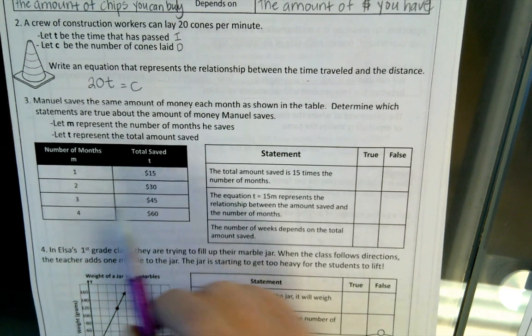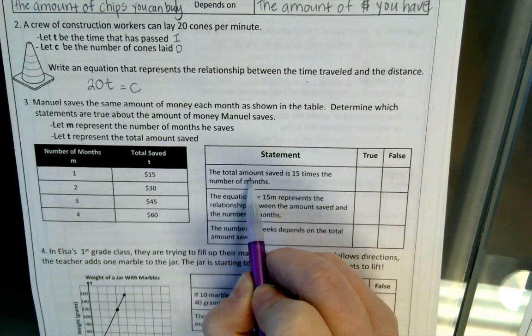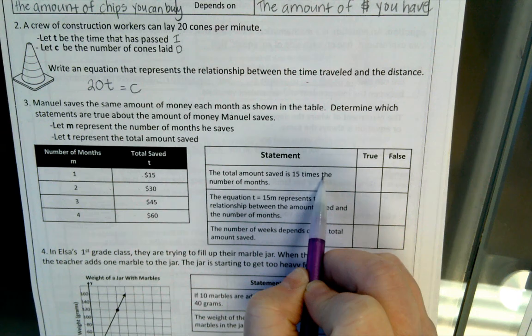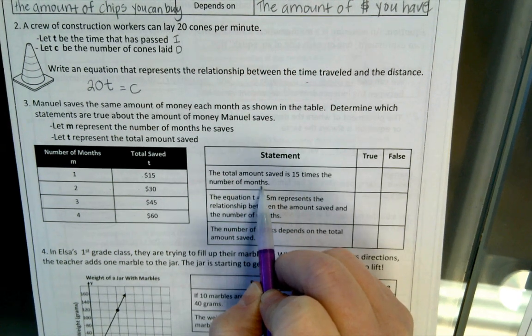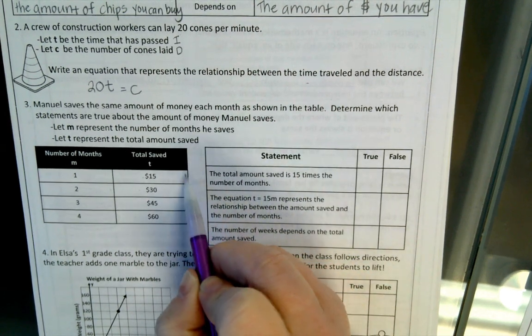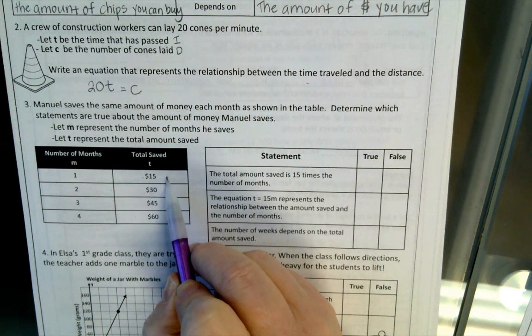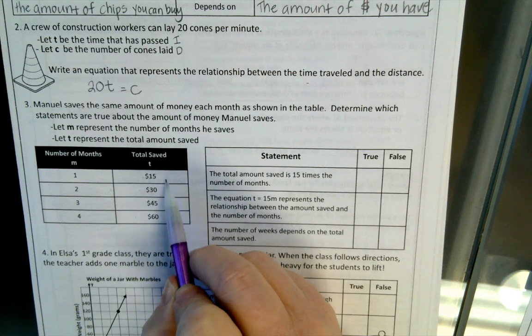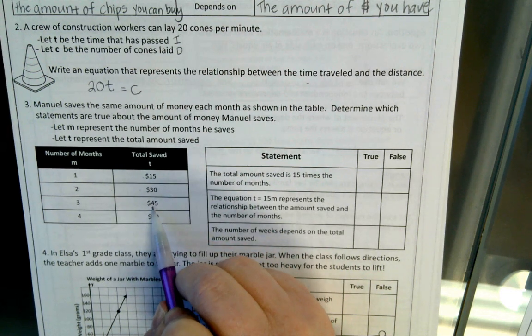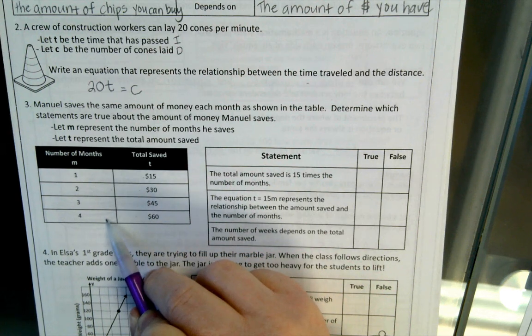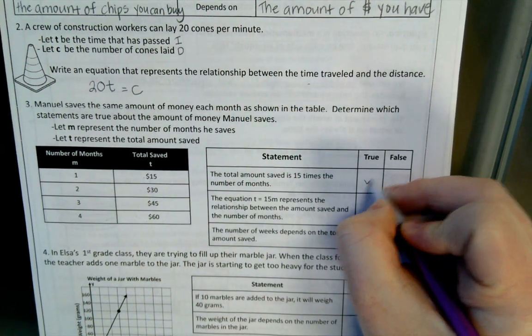So let's come over here. The total amount saved is 15 times the number of months. Well, if you were to do the math, 15 times 1 is 15, 15 times 2 is 30, 15 times 3 is 45, 15 times 4 is 60. So that is true, okay?